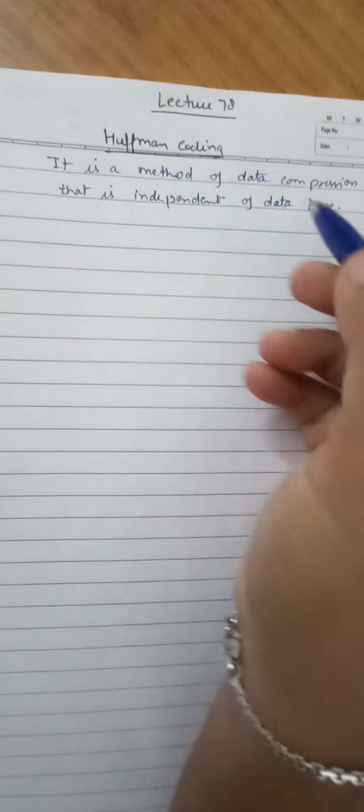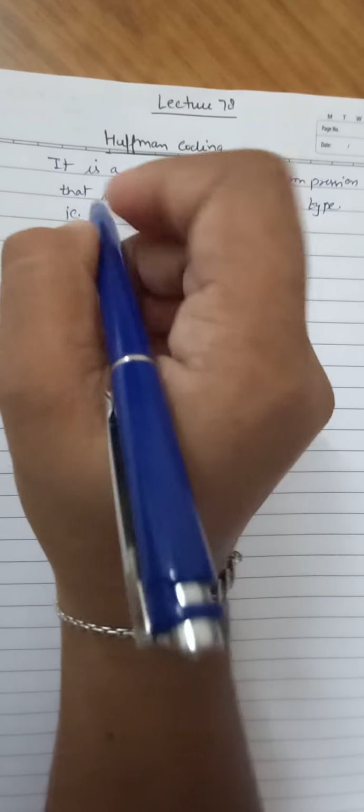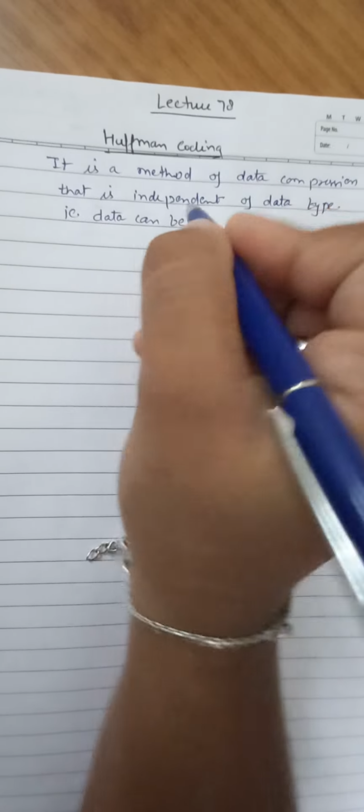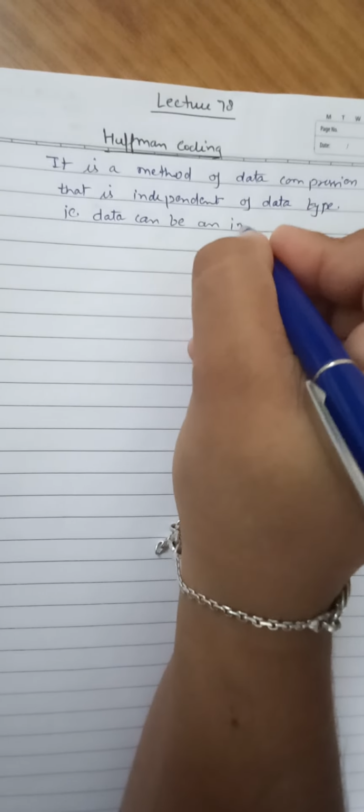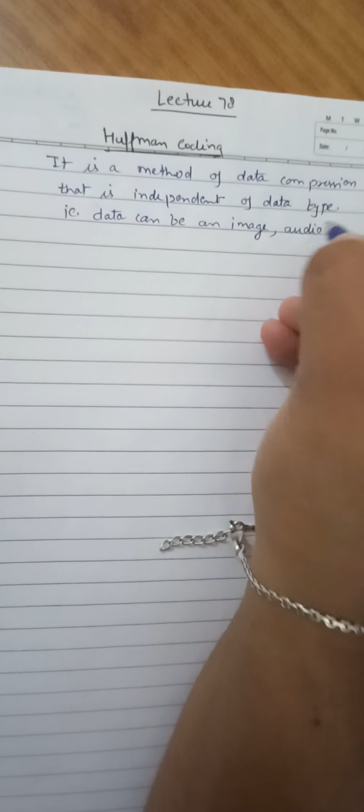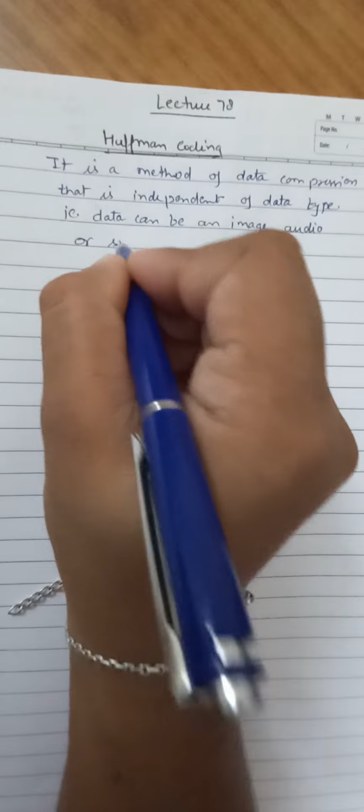What is data type? It is independent of data type. That is, the data can be an image, audio, or spreadsheet.